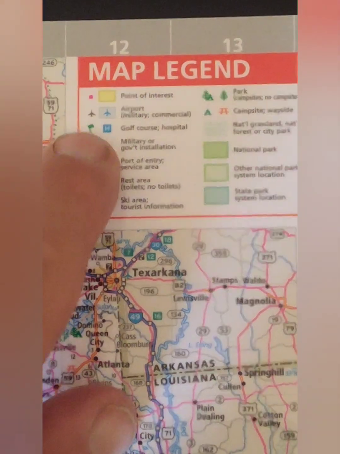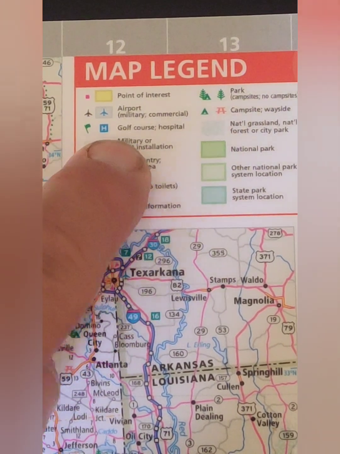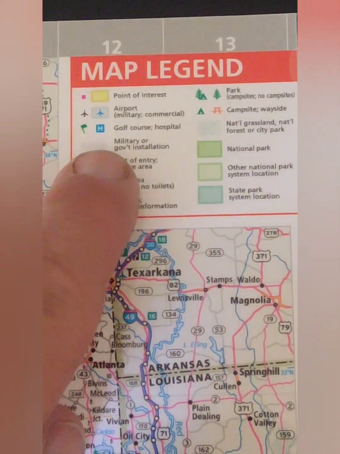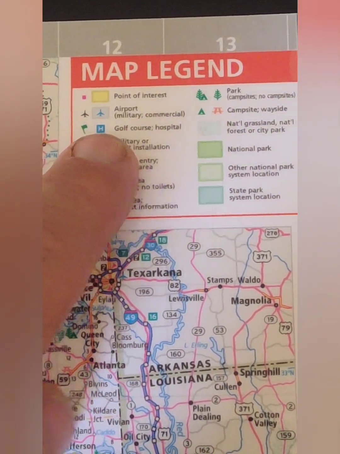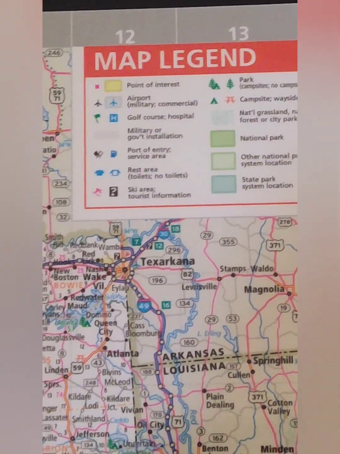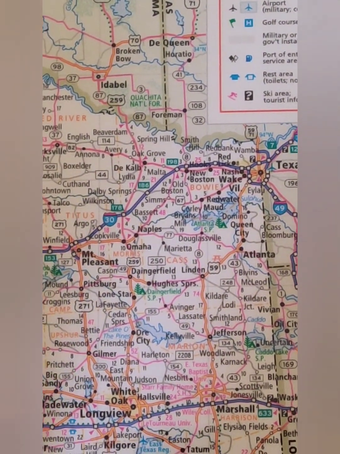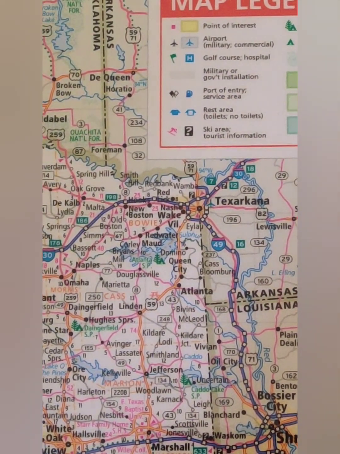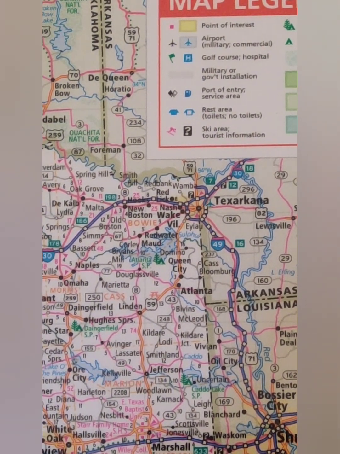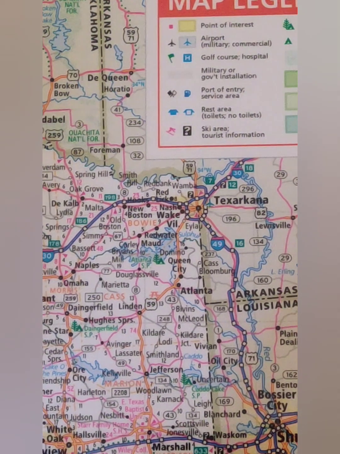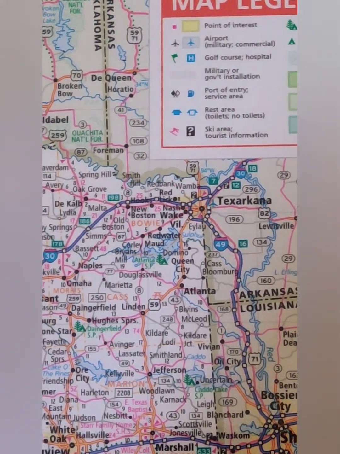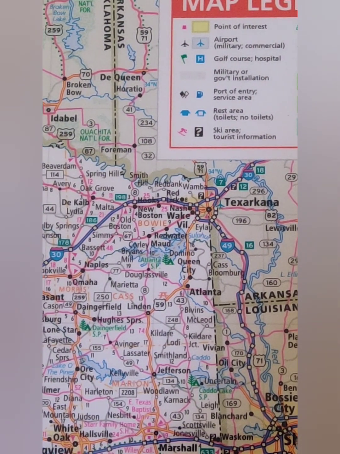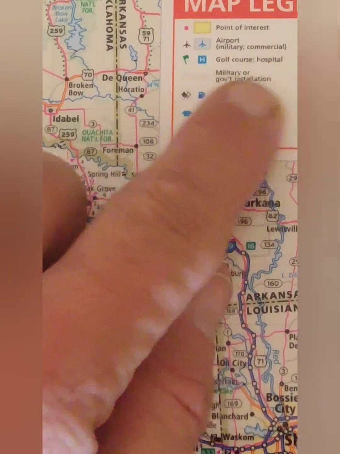Now as you can see, the next thing on here, we have a green flag and a blue H. So if you look on the map, anywhere you find a green flag, that's going to be a golf course, and then the blue H is going to be a hospital. Now hospitals are very important to know where they're at. And so if you have a map, you can find out where the hospitals are at. So we're going to go ahead and see if we can find one rather quickly. Doesn't look like it. Okay, anyway, moving on. So that's how you identify your hospital.